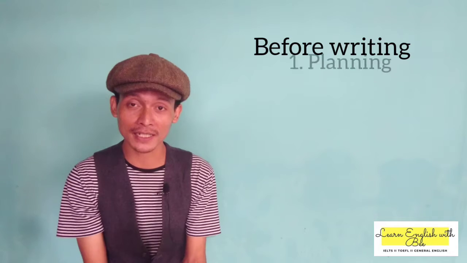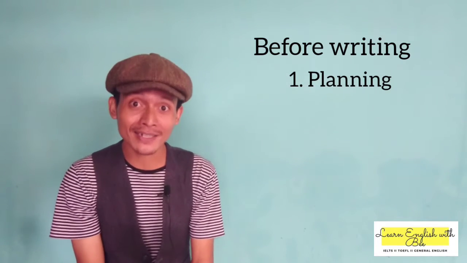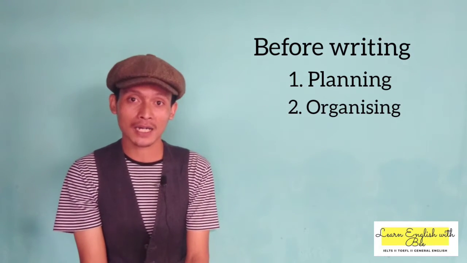Okay, now to write a body paragraph, there are only a few things we need to do. And obviously, it is the planning and then organizing. For the planning, what do we need to plan? The first is analyzing the data.